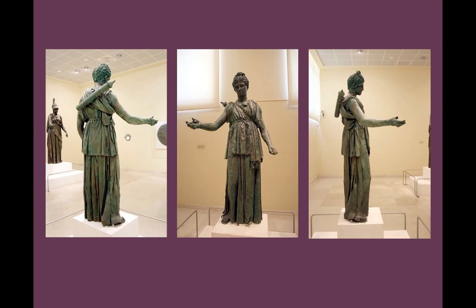And she's got this sort of loose belt here, keeps her dress close to her midsection for easier travel, I'm assuming.